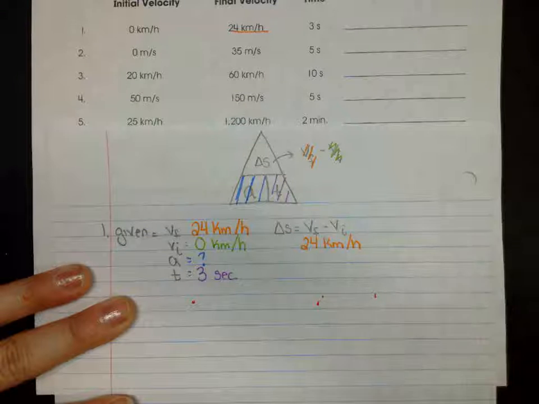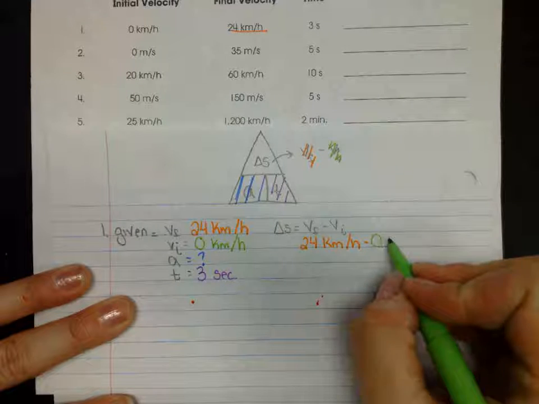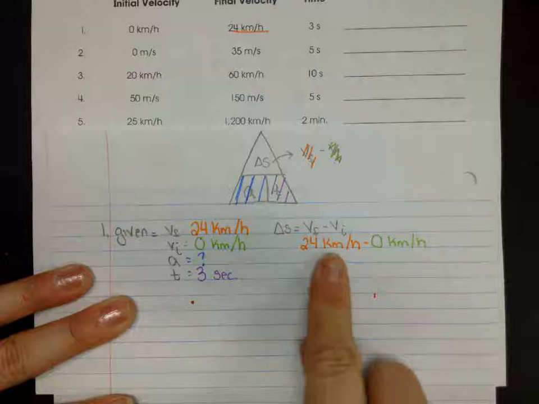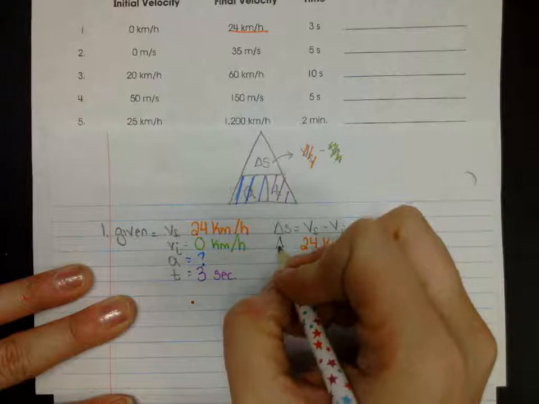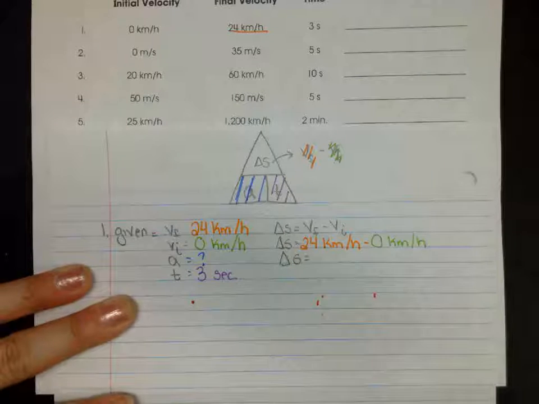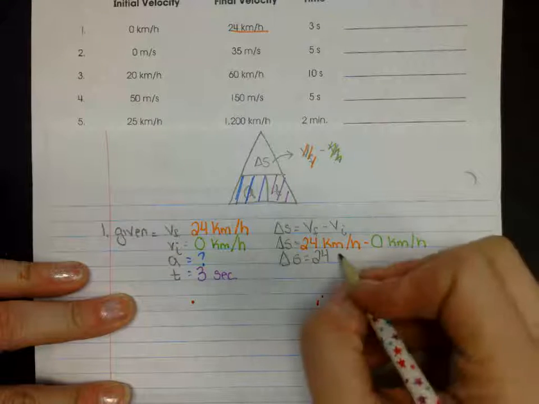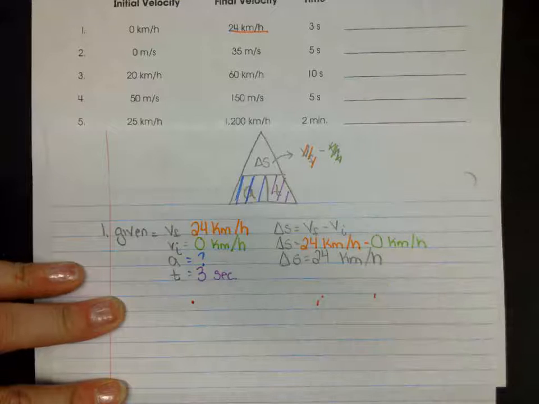Our initial velocity was 0 kilometers per hour. Our units are the same, so we can just subtract. So our change in speed is equal to 24 kilometers per hour.